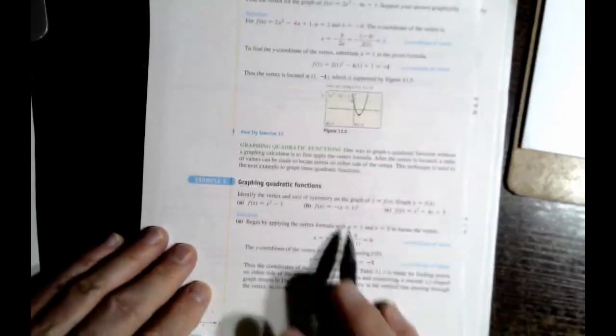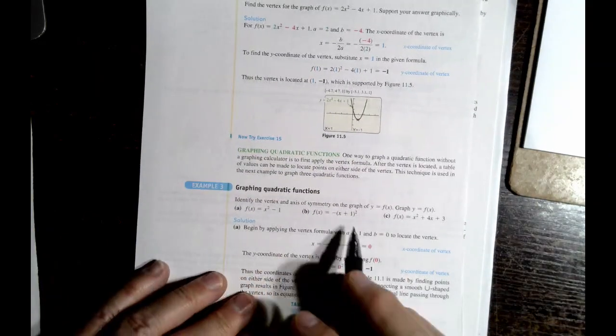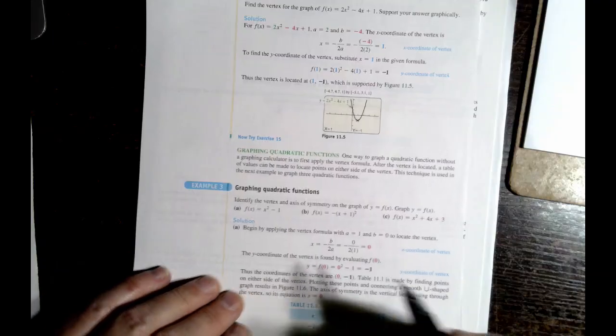Right? And now, for this one here, you could graph that, and you're going to find out that it's going to be negative 1, 0. Okay?